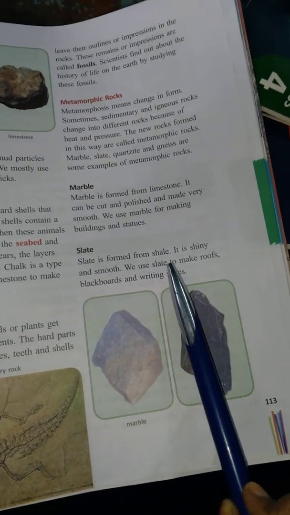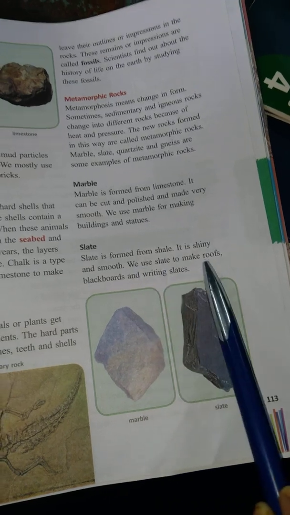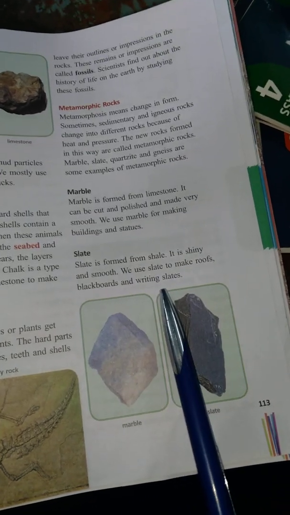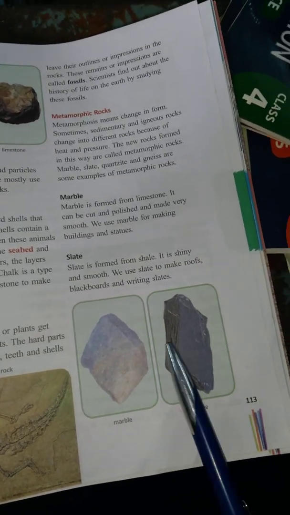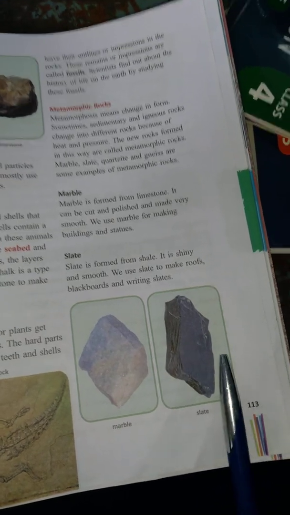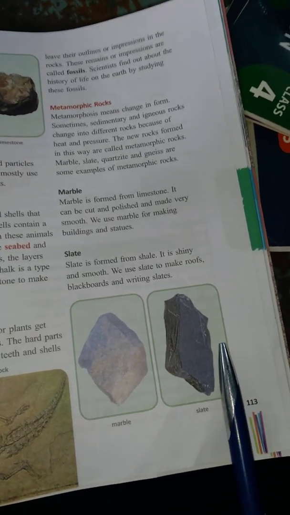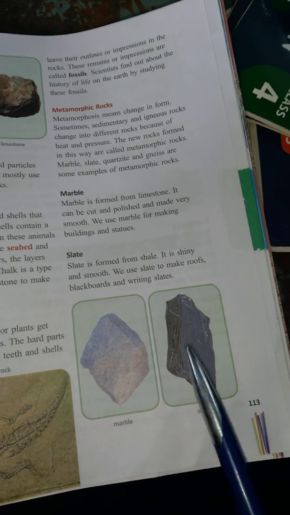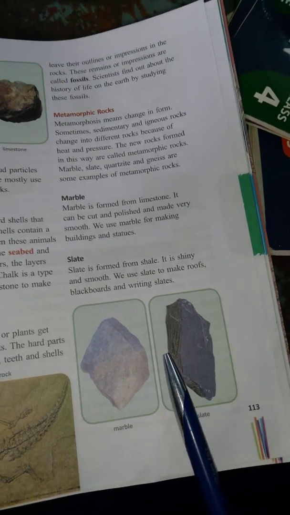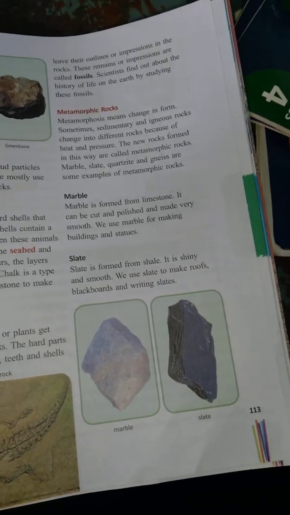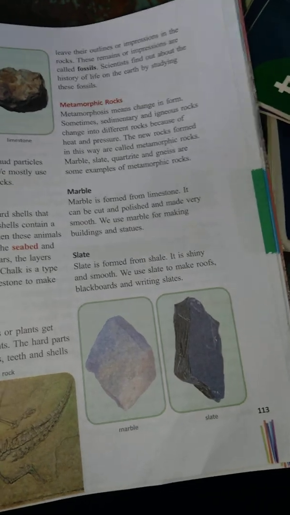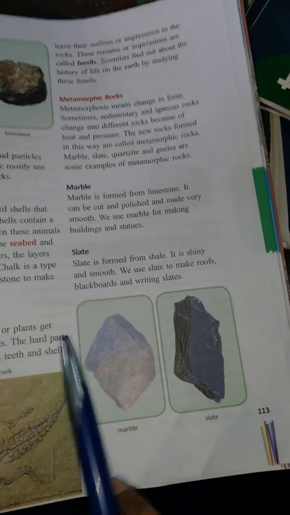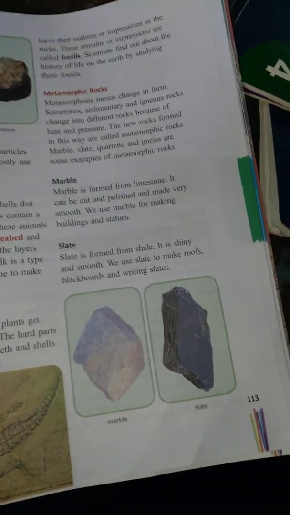Slate is formed from shale. It is shiny and smooth. We use slate to make roofs, blackboards and writing slates. From the shale rock, slate is formed. It is shiny and smooth and we use slate to make roofs, blackboards and writing slates.